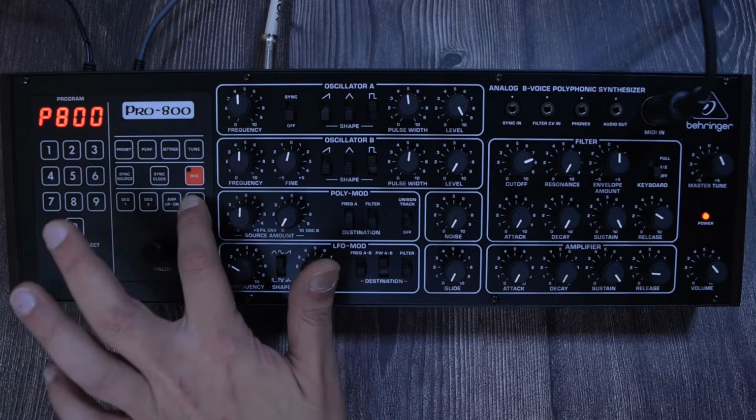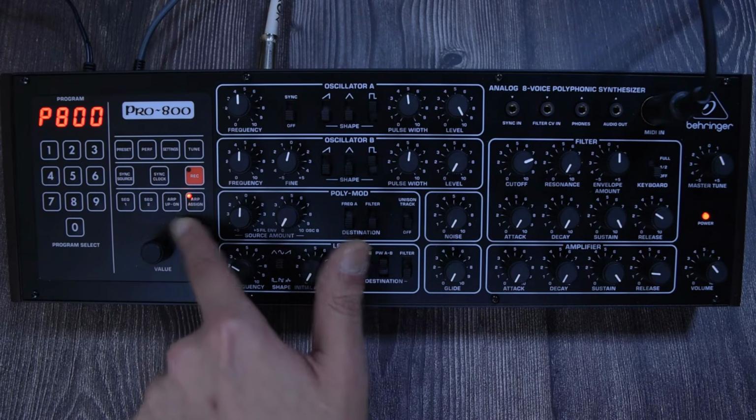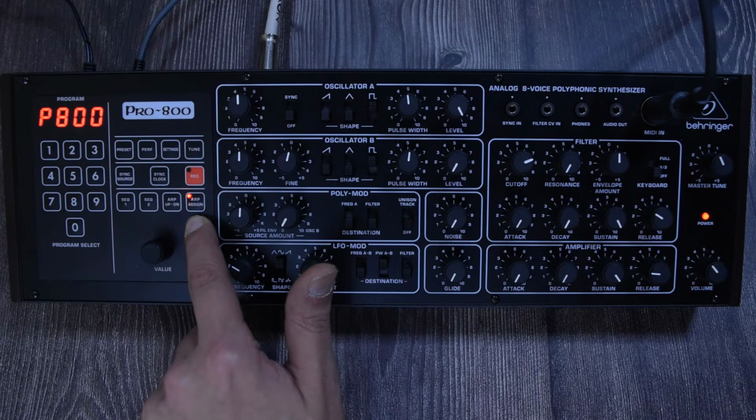Now, if I turn this off and I go to this one and play a chord, it's just doing it. So what's the difference? These are just a little bit different. Now, this one, the arp assign, has different modes.